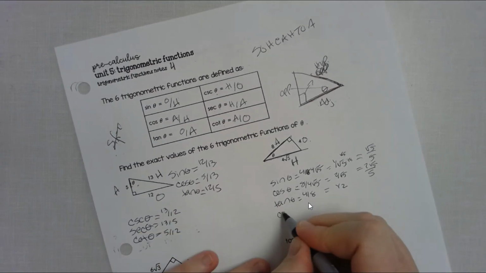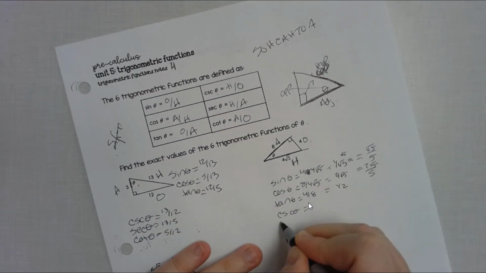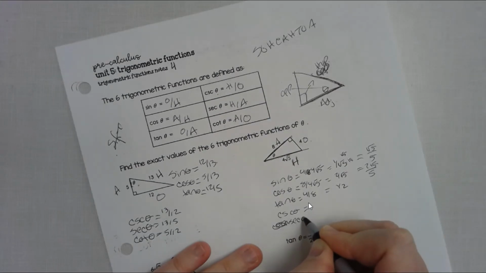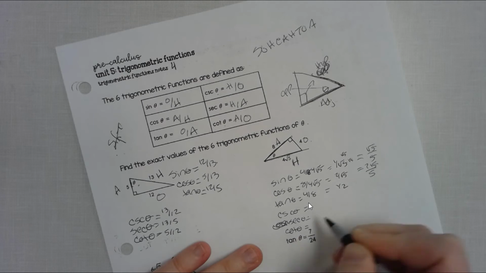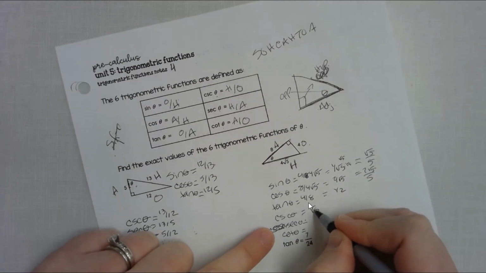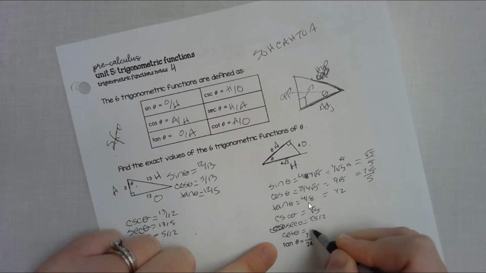What's nice is that when you do the reciprocals, you use the original because it's way easier to flip those. Let's see, cosecant, secant, and cotangent of theta. So cosecant would be square root of 5. This would be radical 5 over 2, and this would just be 2.